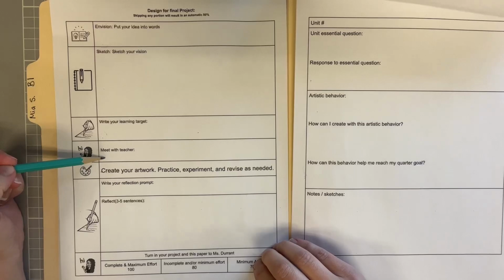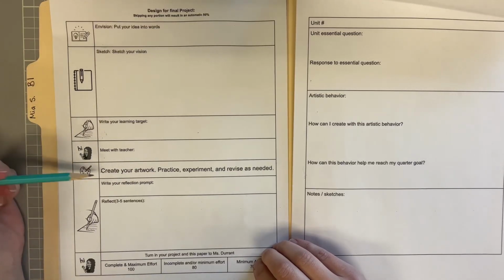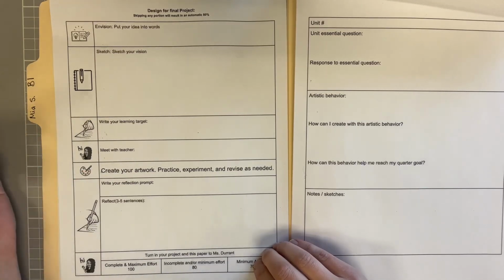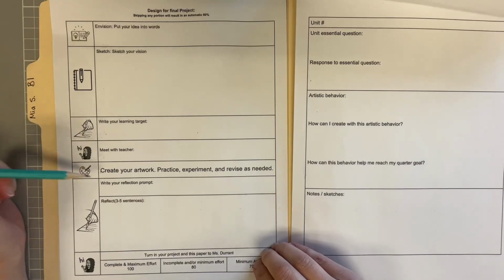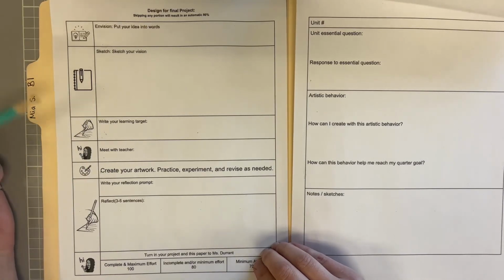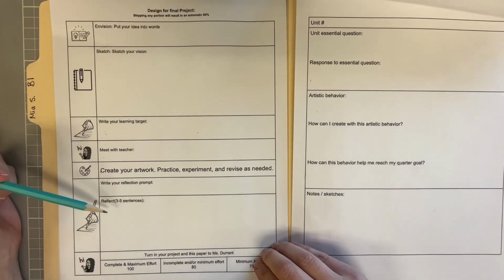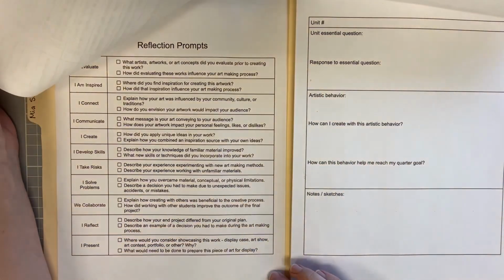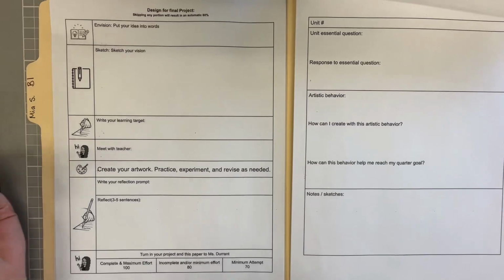After that, they meet with me, we get everything together, have a little discussion, they create their artwork. It usually takes anywhere from 1 to 3 weeks for them to create their piece. When they're finished, they do a reflection prompt, which is also standard-based. They choose one, write it, and then turn everything into me.